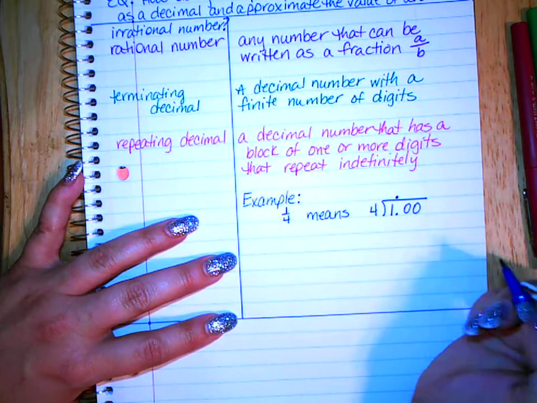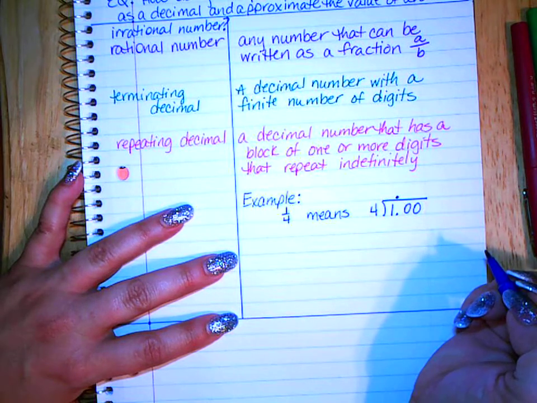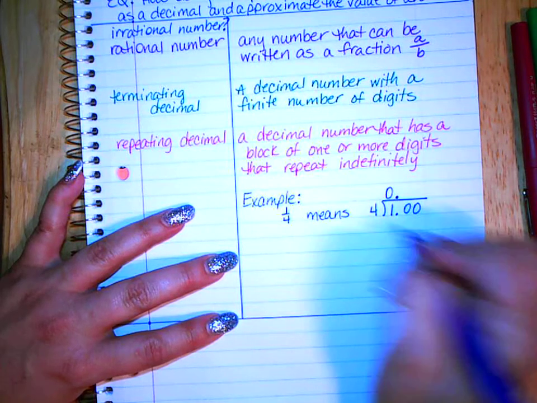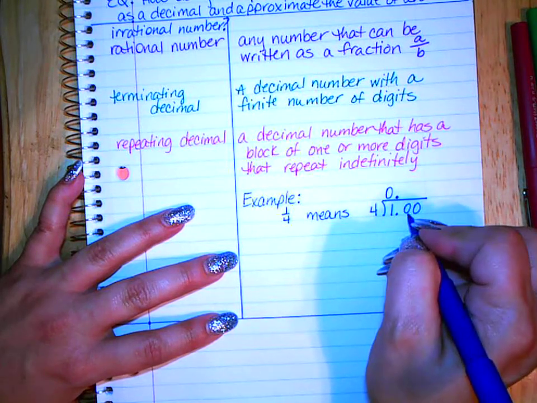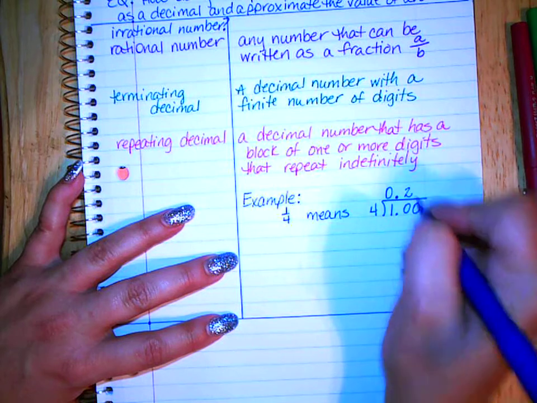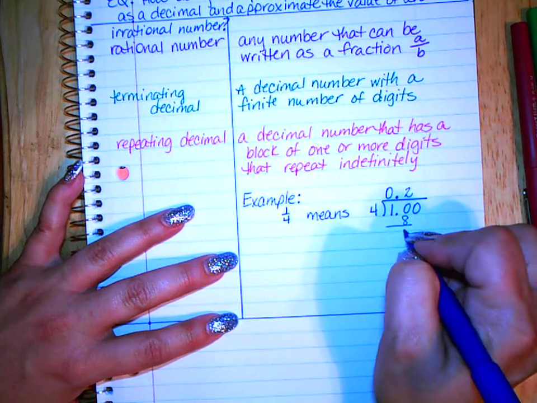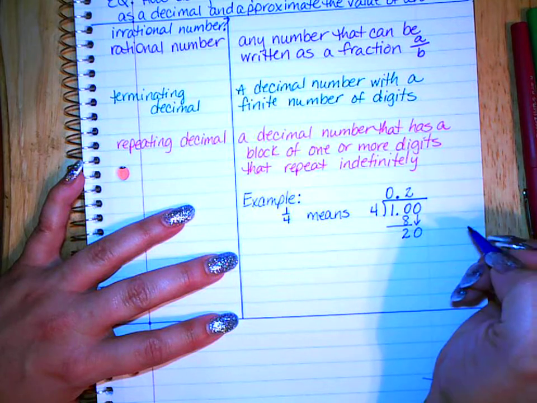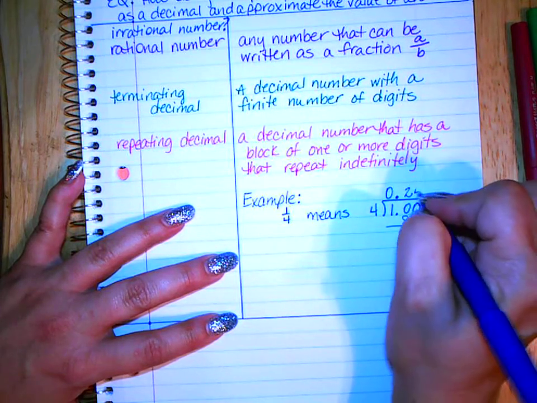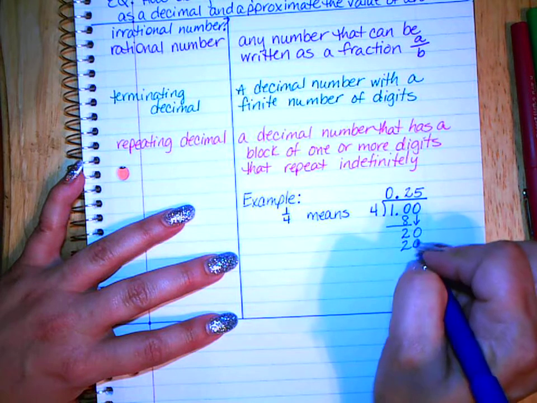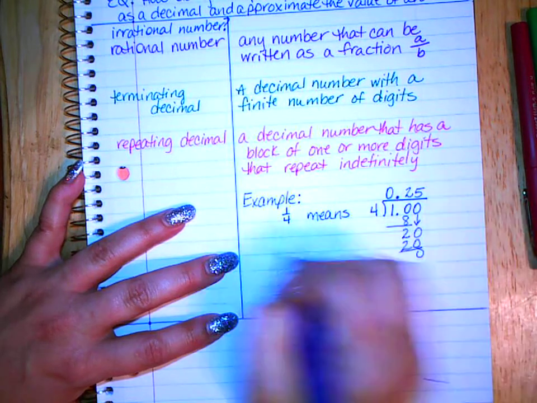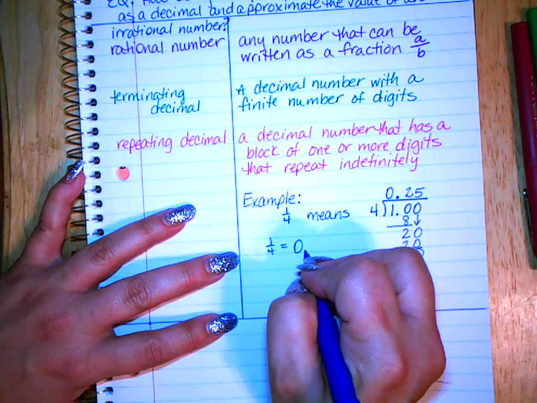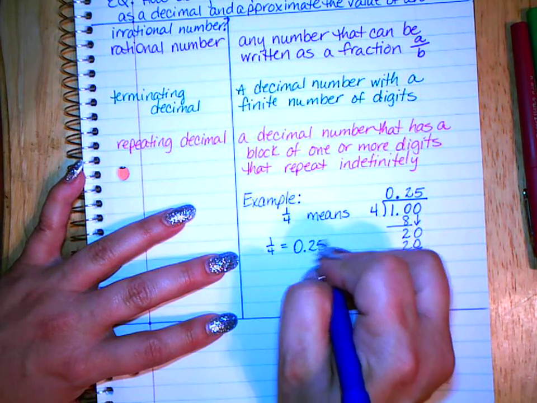Put the decimal in my quotient. Now, of course, 4 does not go into 1. It will go into 10, however, 2 times, and that is 8. Leaves me a remainder of 2. I bring down my 0. 4 goes into 20 5 times without any remainder. So 1/4 equals the terminating decimal of 0.25.